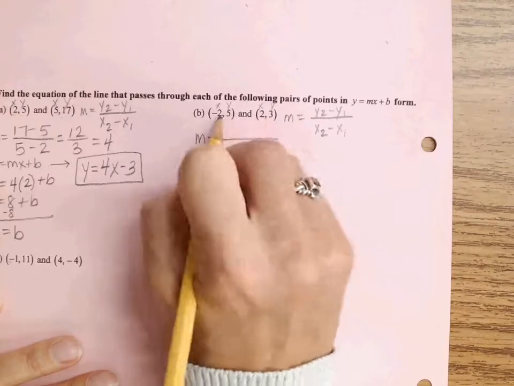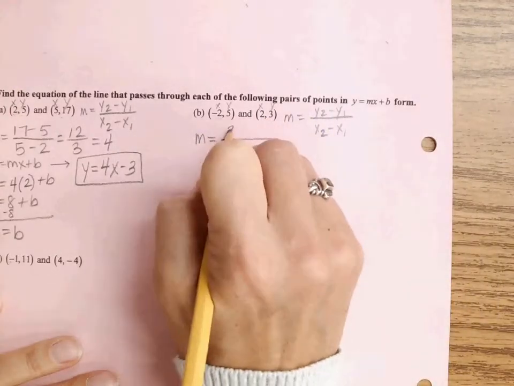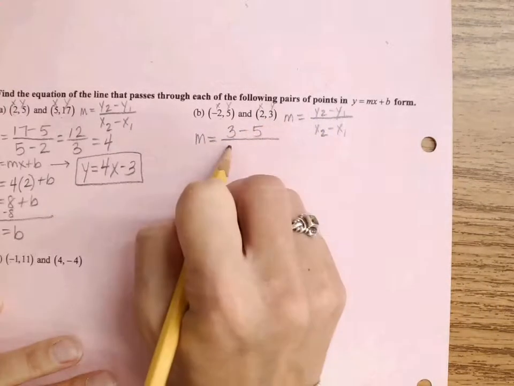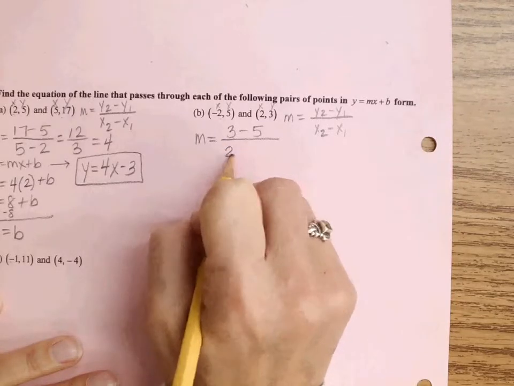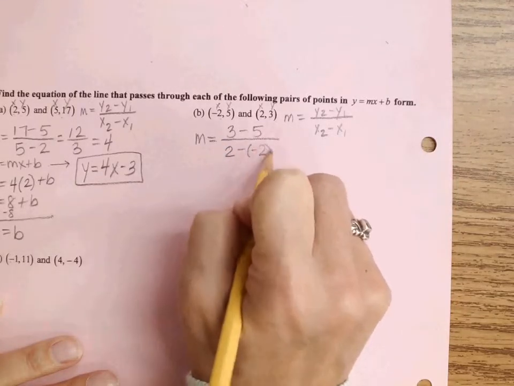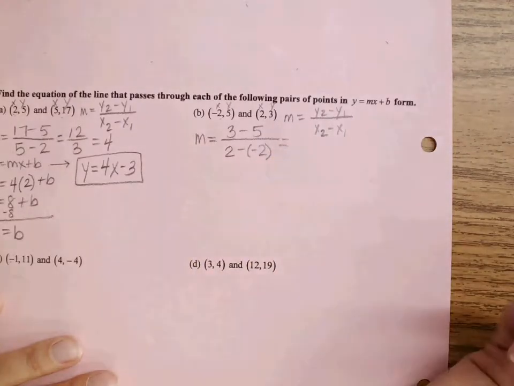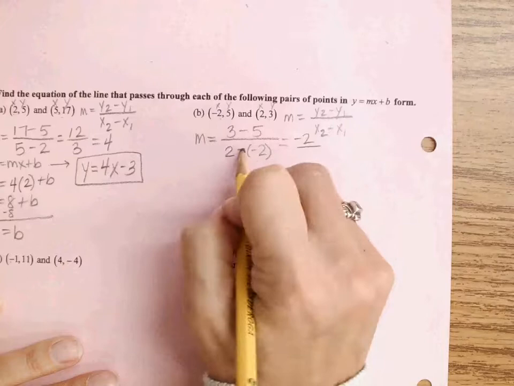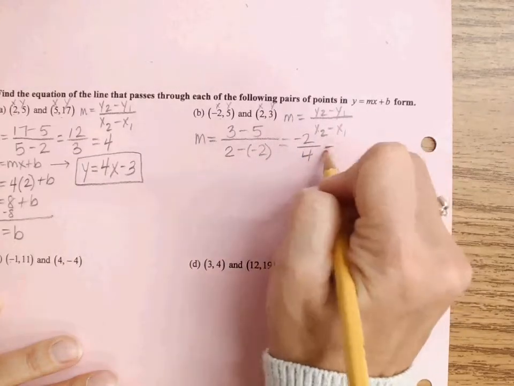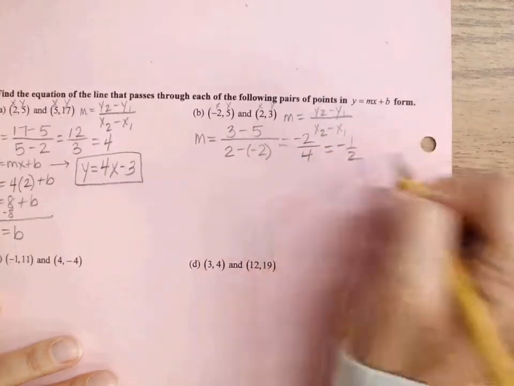It doesn't matter which ordered pair you start with, but if I start with 3, then for my x, I have to start with 2 minus negative 2. And then I'll keep simplifying. 3 minus 5 is negative 2. 2 minus negative 2 is positive 4. This simplifies to negative 1/2.